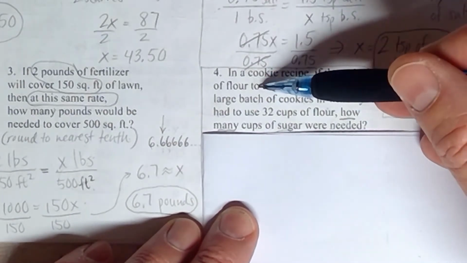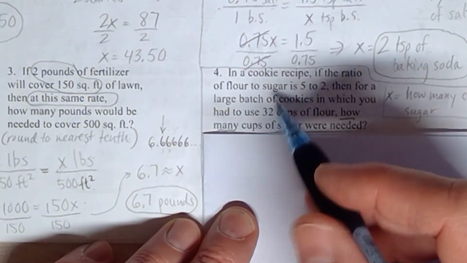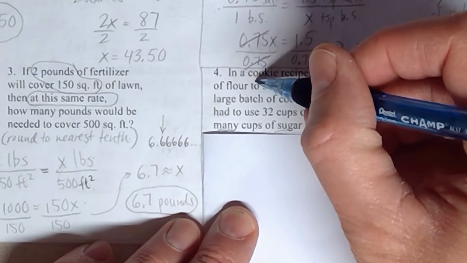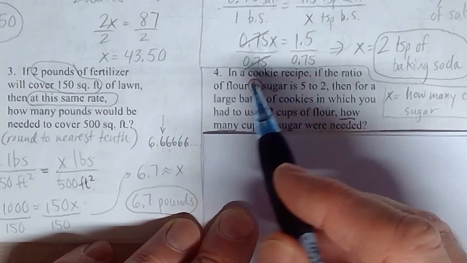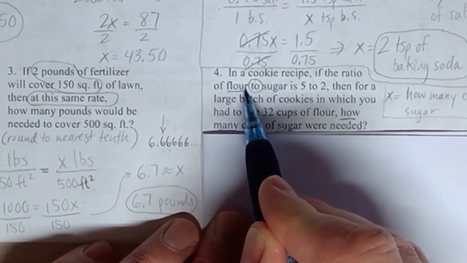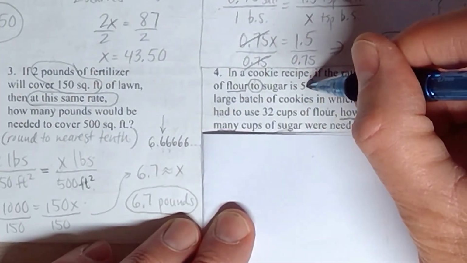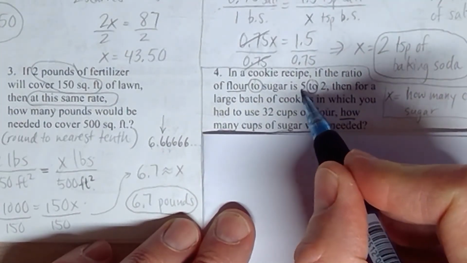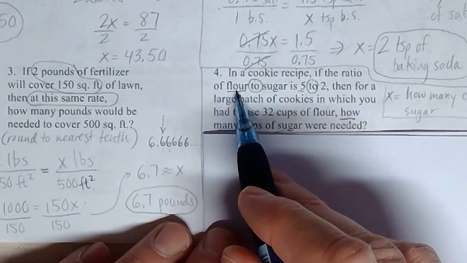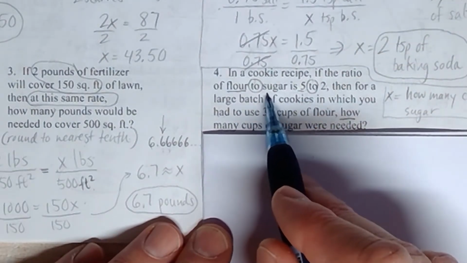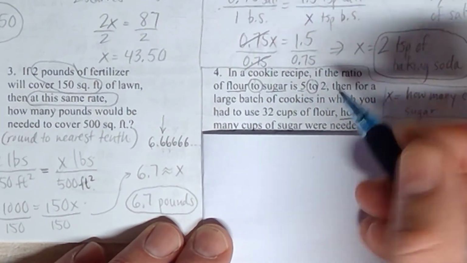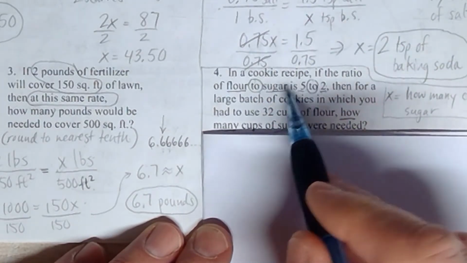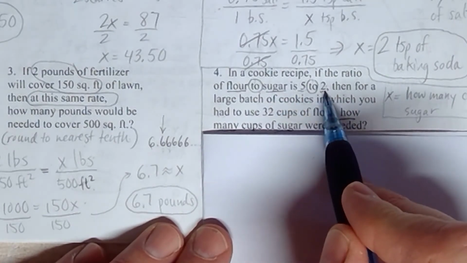So if the ratio of flour to sugar is 5 to 2, what does this mean again? It means that since there's that key word when we talk about ratio, the word "to," whatever goes before the word "to" and whatever number goes before the word "to" over here, those two things pair up. So the flour is the 5, and since sugar goes after the word "to," and the number 2 also goes after the word "to," that means that sugar and the number 2 pair up.